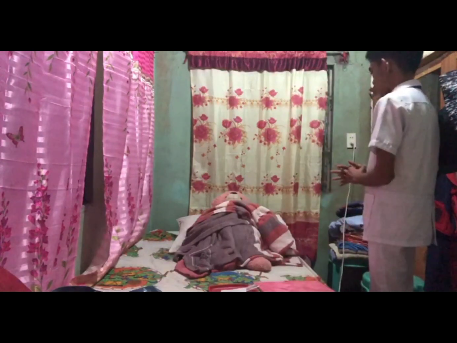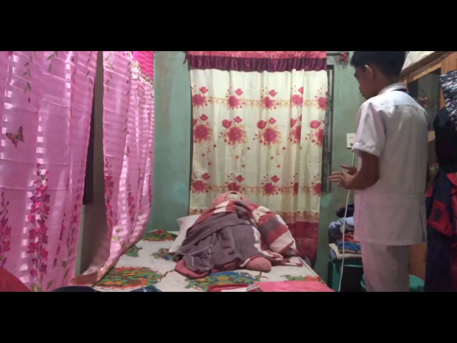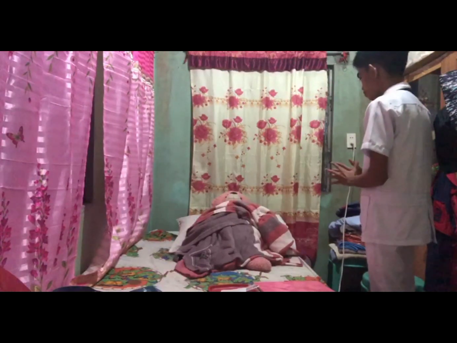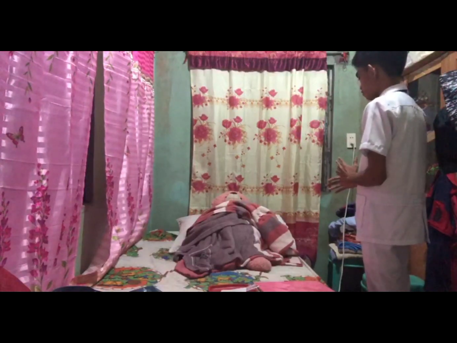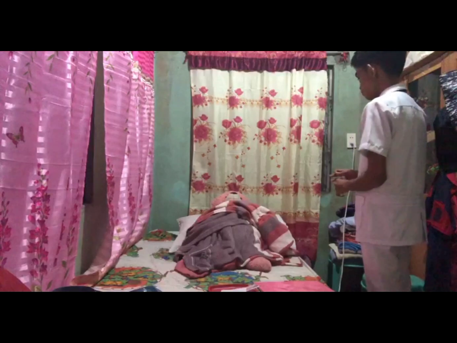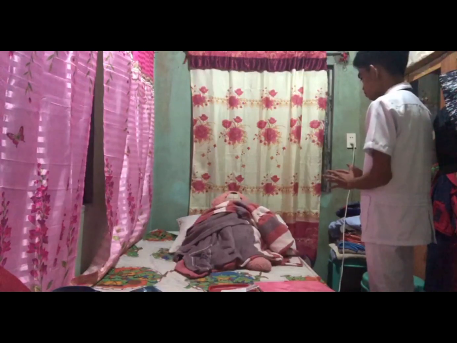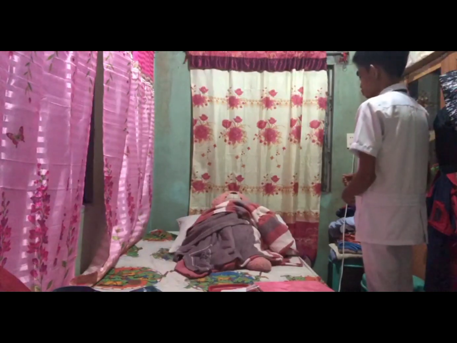Alright, ma'am, so today we will be doing the administration of your insulin. Insulin will help your body control your blood sugar as you have type 1 diabetes. So I'll be injecting your insulin in the subcutaneous layer of your skin over your abdomen. Will that be fine? Okay, I'll just close the door so that no one from outside will disturb us while we are doing the procedure.